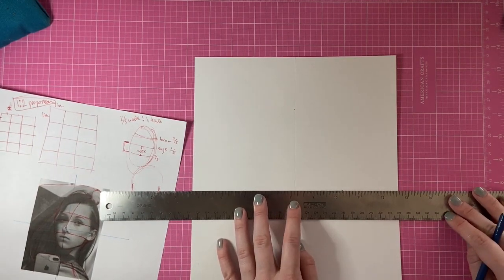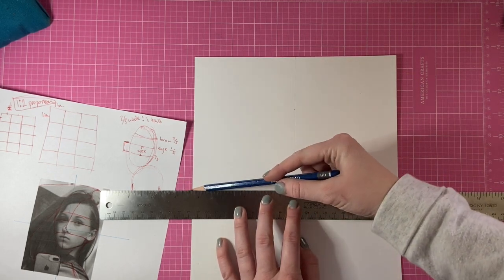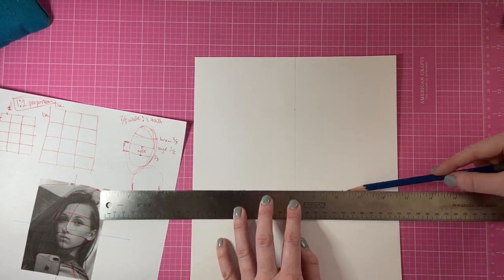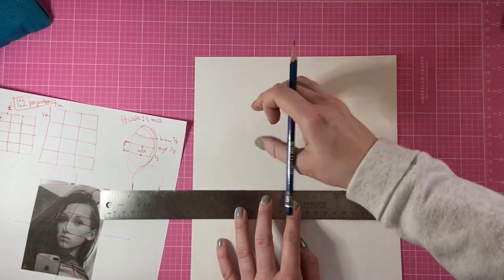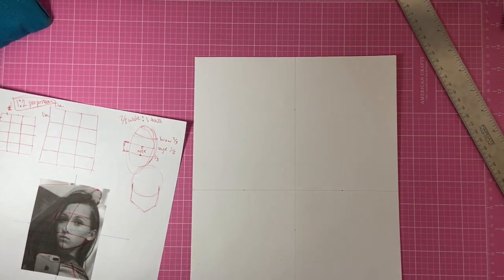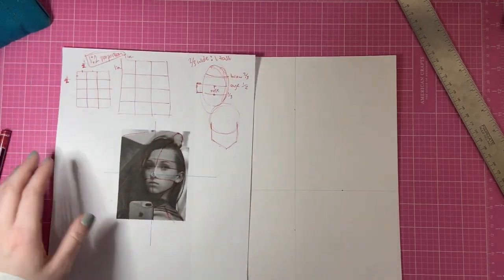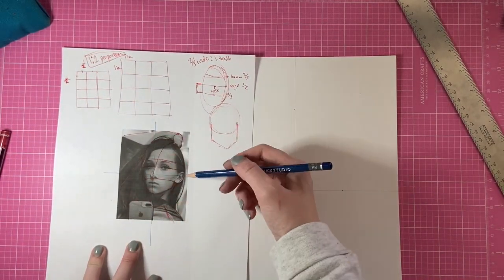Remember, paper has a texture, it has a tooth, and the graphite from your pencil, when you press hard, you are grinding it into the fibers of the paper. So that's why it gets hard to erase dark lines. All right, so now I need to draw this oval of her head.